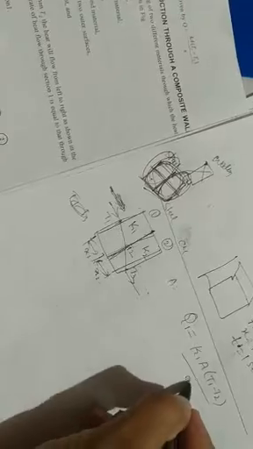What is the Fourier law of conduction? Q1 for this first material is equal to K1 into A into T1 minus T2, divided by X1, because this is the thickness of the first material. I apply the Fourier law of conduction for only the first material. I will consider this as equation number 1.